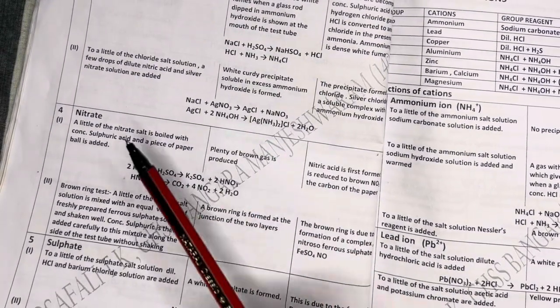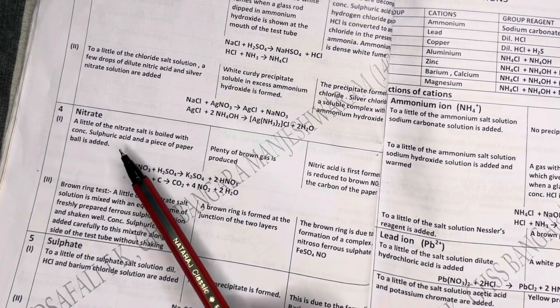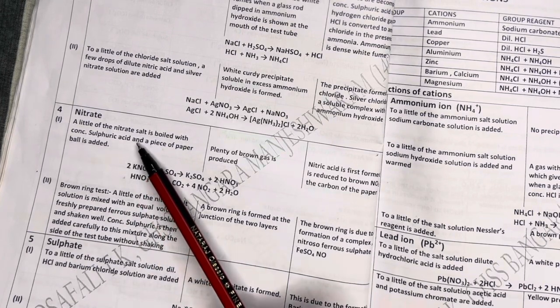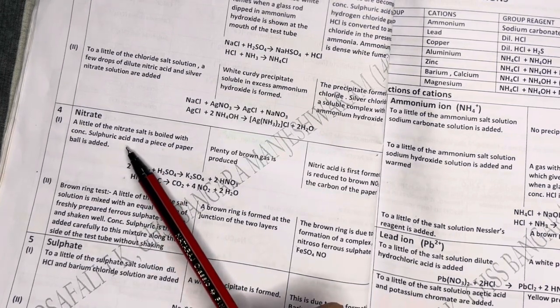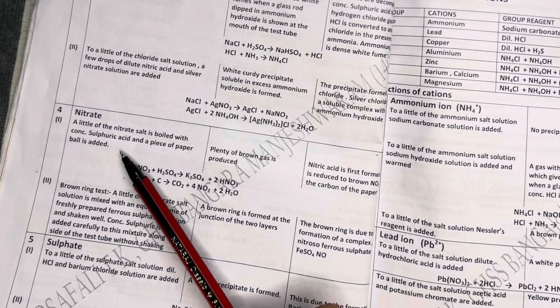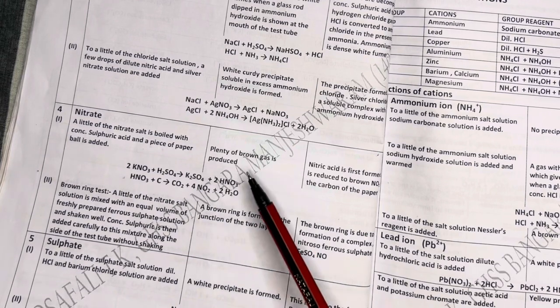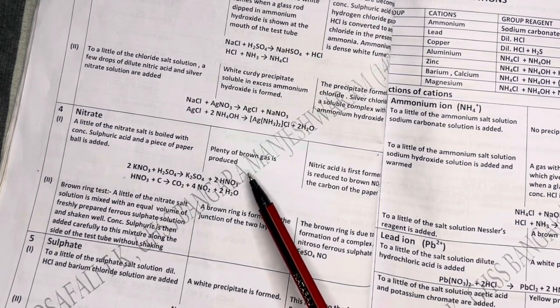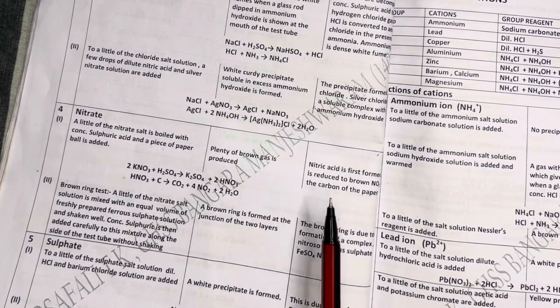And next is the confirmatory test for the nitrate. For that, you have to take the nitrate salt, that is the given salt, and boil it with concentrated sulfuric acid, and a piece of paper ball is added to that. If you get plenty of brown gas, then it indicates the presence of nitric acid.